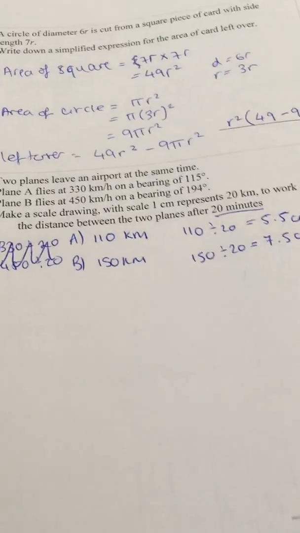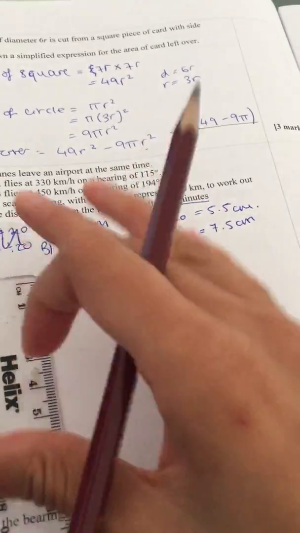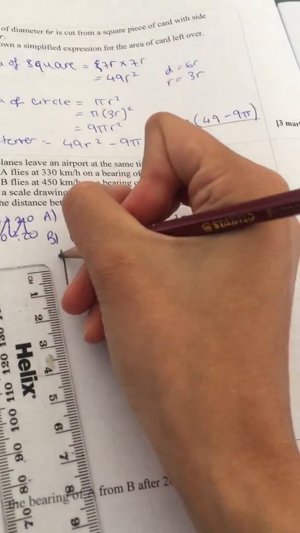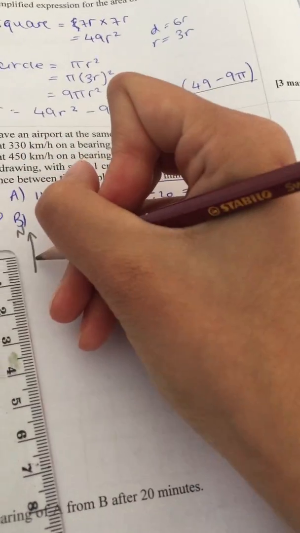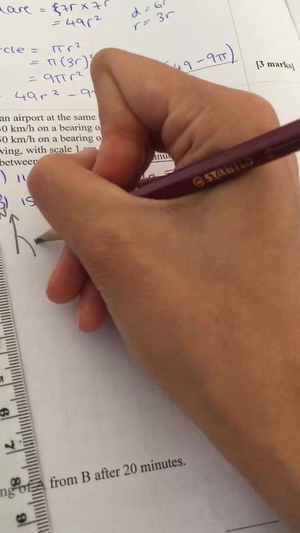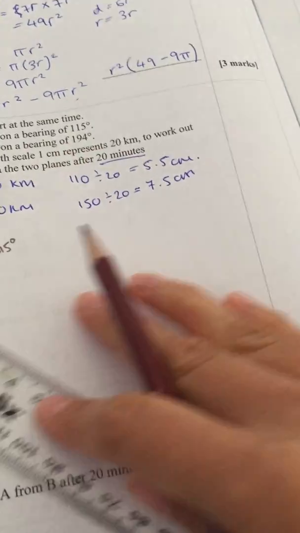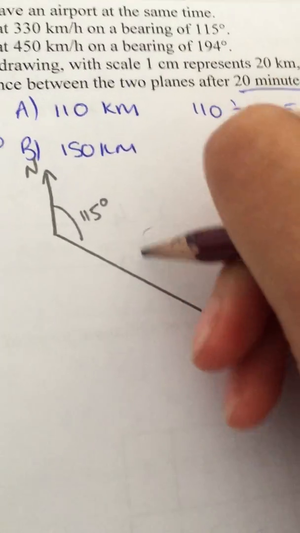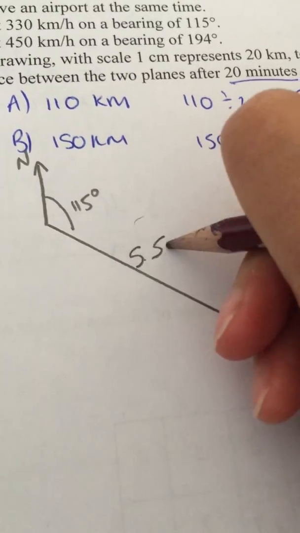Okay, so the first thing you would do is put your north line in. Then you would measure an angle with a protractor of 115 degrees. And then plane A goes 5.5 centimetres. So just put this down while I do the 5.5 centimetres. And we label that as 5.5 centimetres.